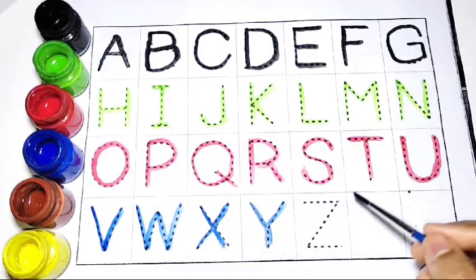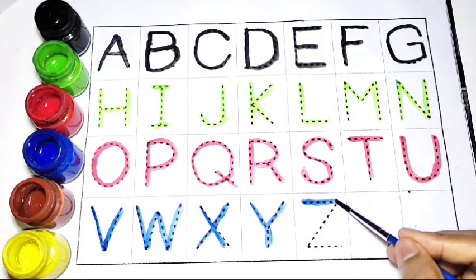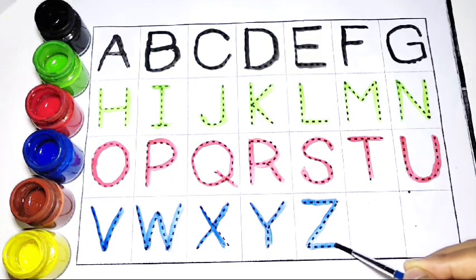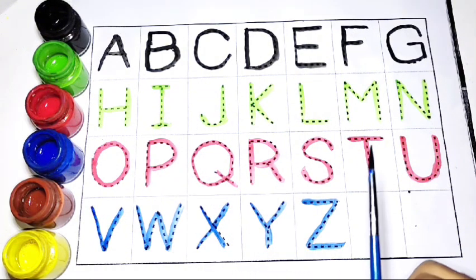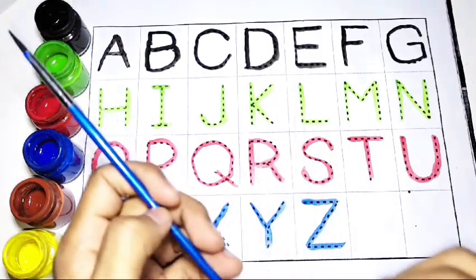Y for yolk. And the last one is Z. Now we draw Z. Z for zoo. So kids, today we drew capital letter alphabets.